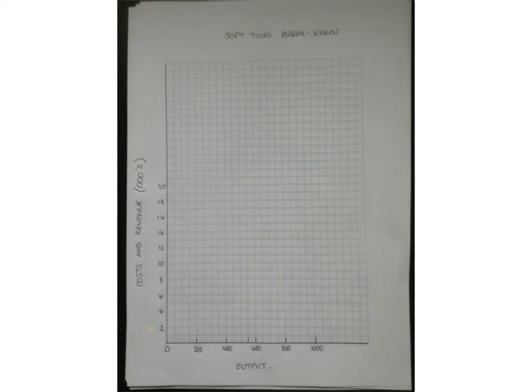Although this is likely to represent in the exam, because really they want to test, can you read a graph just as much as can you actually draw it. And then on the vertical axis, it's costs and revenue. You can add a pound sign in there if you wanted to. If it's thousands, you'll get the standard 000s.